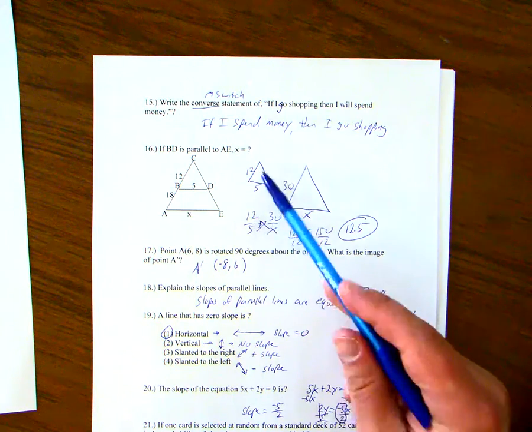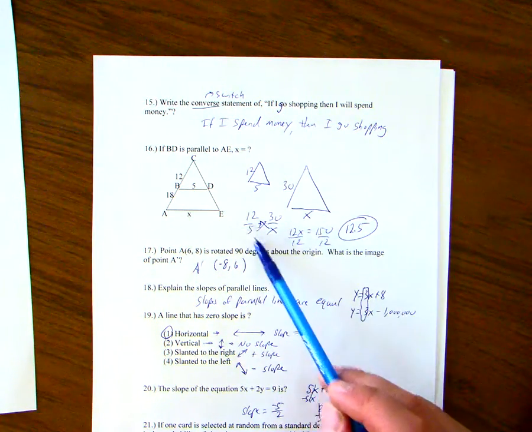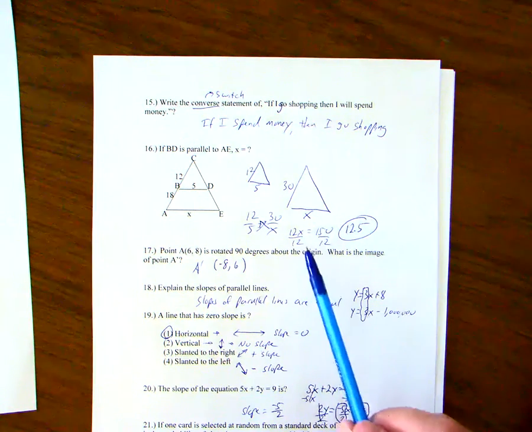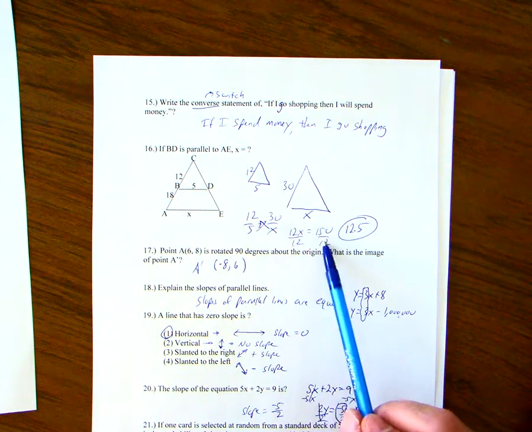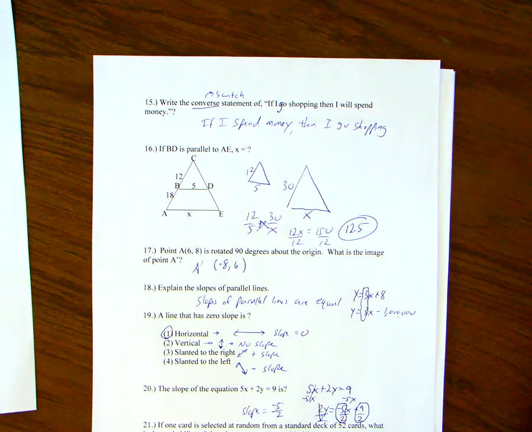Set up my proportion of 12 over 5 equals 30 over x. Cross multiply. 12x equals 150. Divide by 12. And I find out x is 12.5.